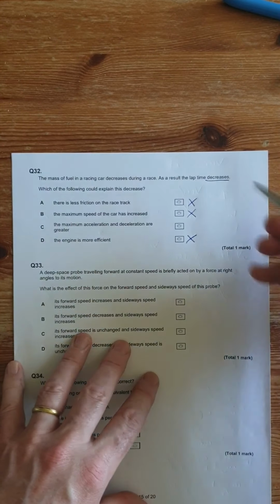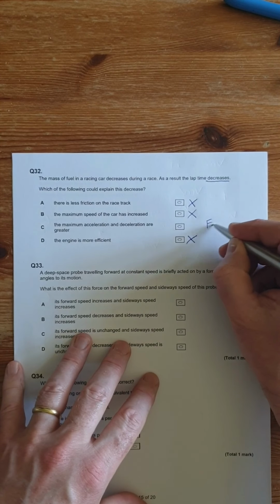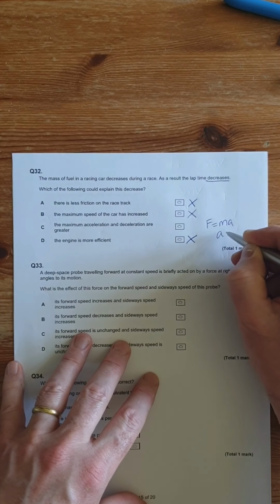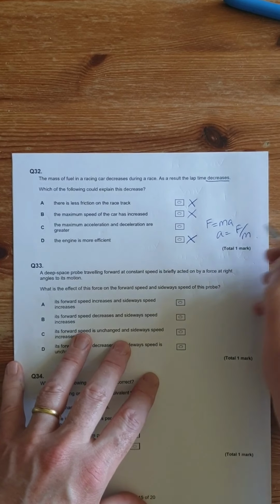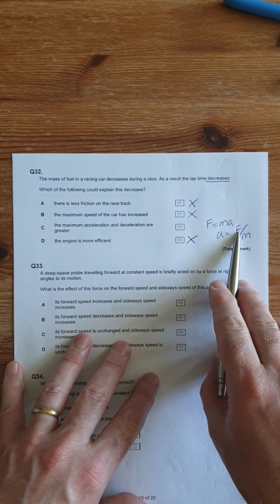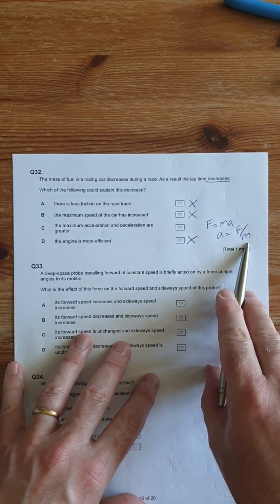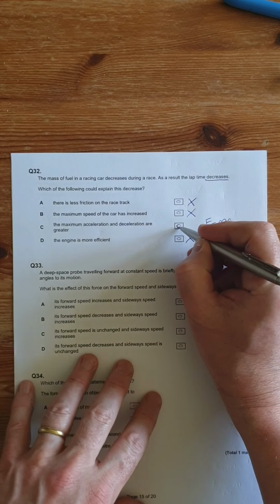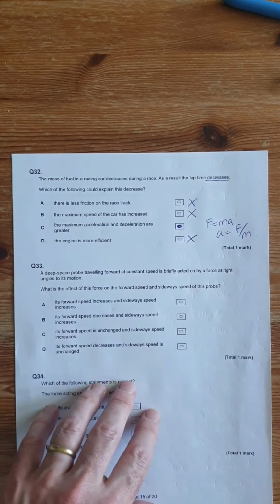However, what will change is, from force equals mass times acceleration, it means that the acceleration is greater for the same amount of force when the mass is decreased. So the answer here will be C.